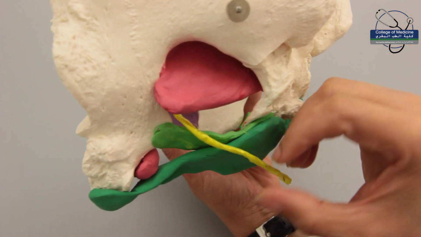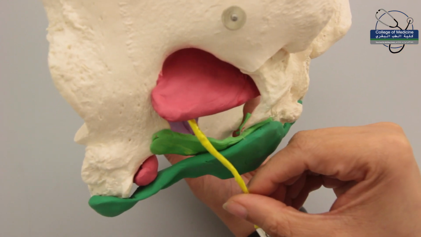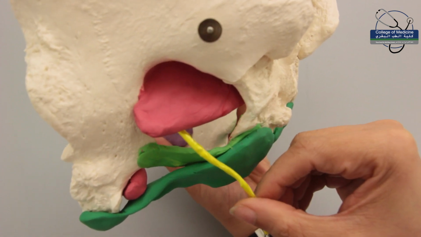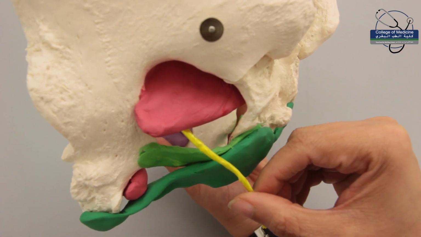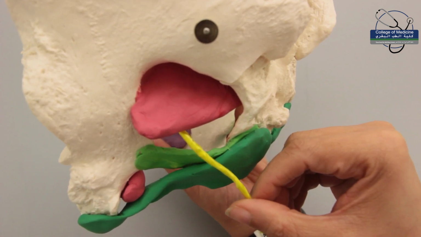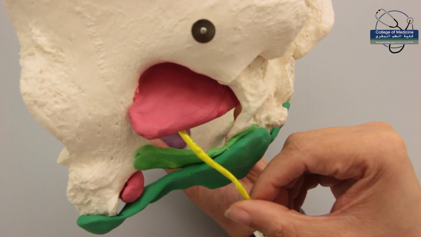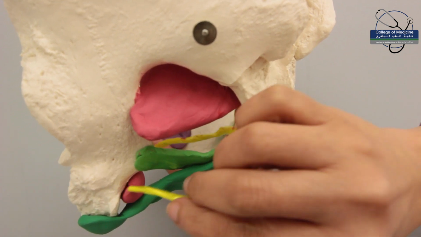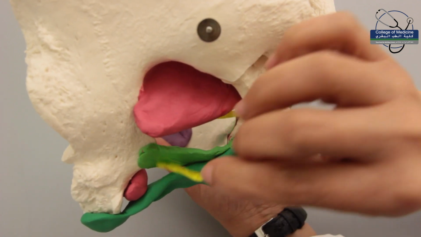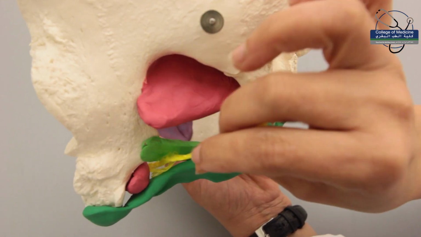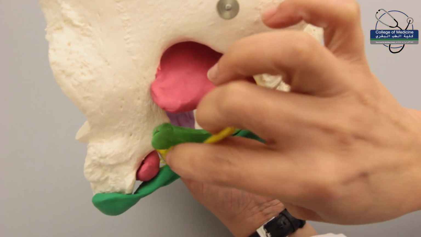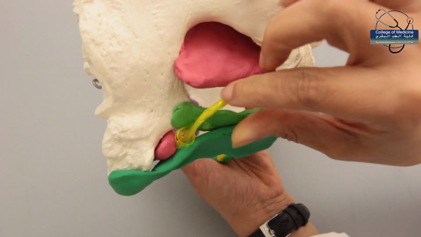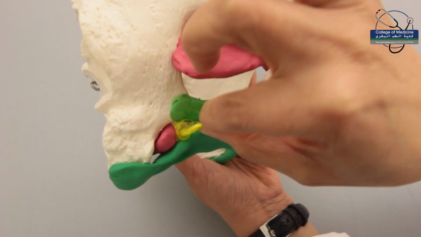It has to come out, so it will come out along with its vessels, the pudendal artery and vein. The pudendal neurovascular bundle will come out through the inferior compartment of the greater sciatic foramen. And it has to bypass the pelvic floor, so it will enter the lesser sciatic foramen.